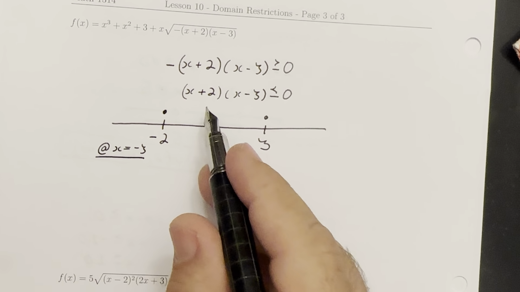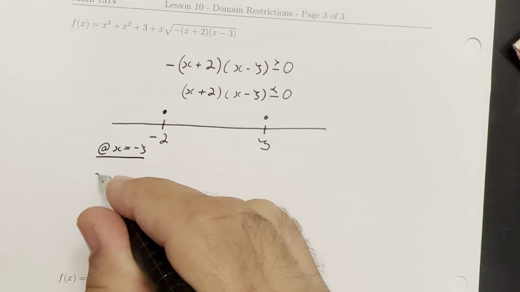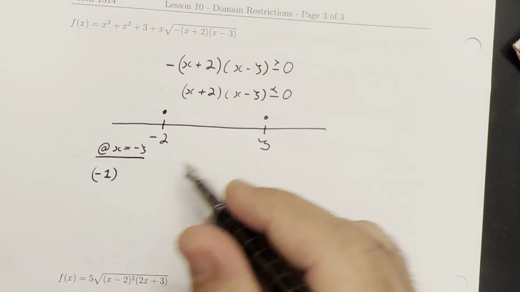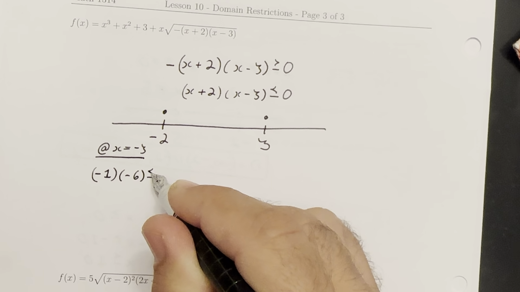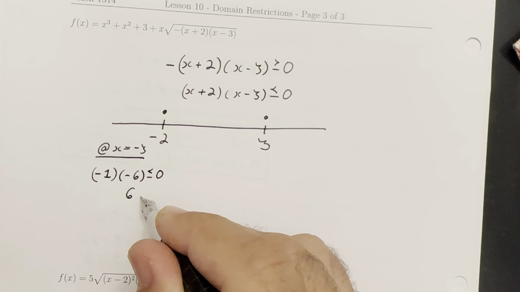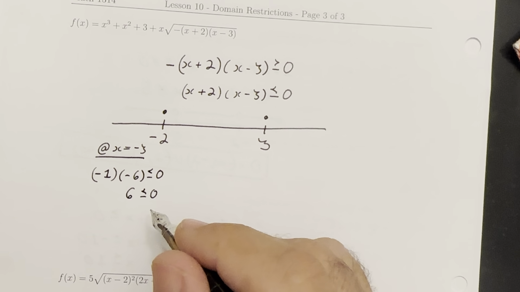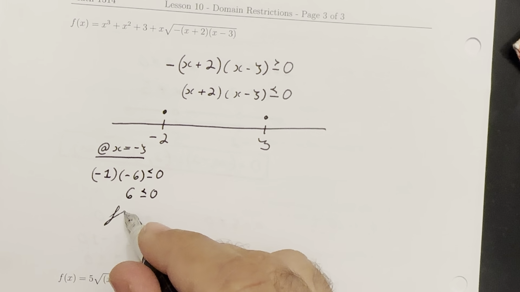So you plug that -3 into here. -3 plus 2 is -1. -3 minus 3 is -6. And here we find out, is that equal to or less than 0? And indeed, 6 is not equal to or less than 0, so false.